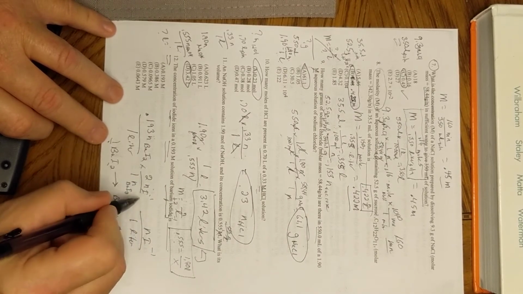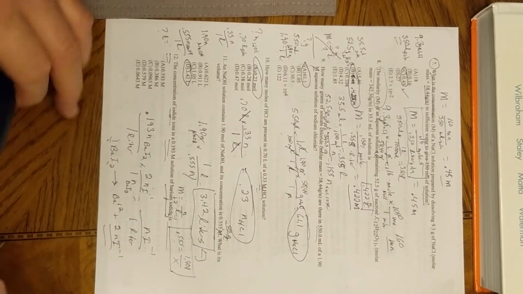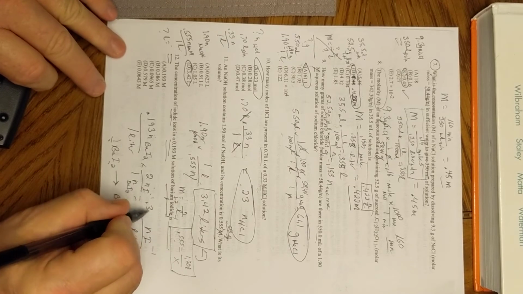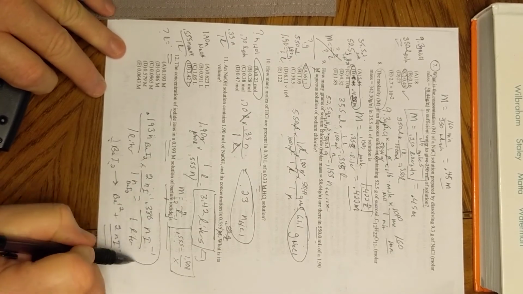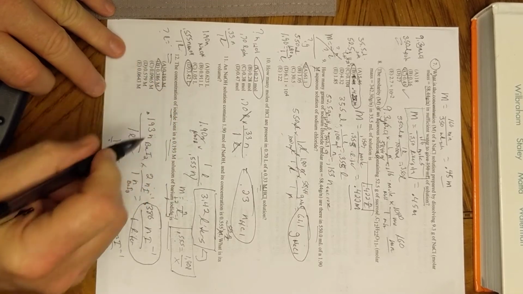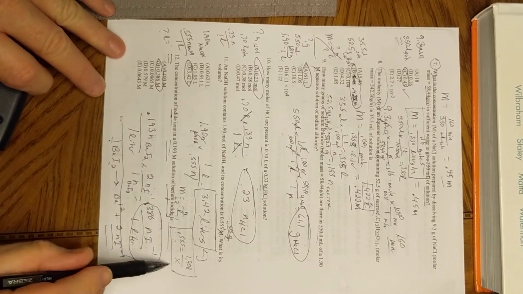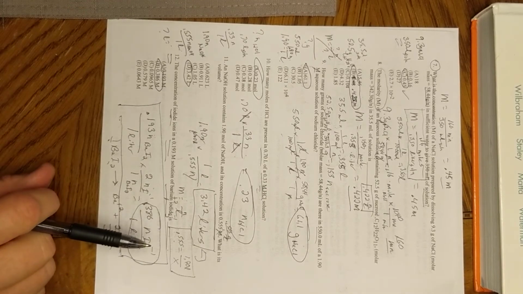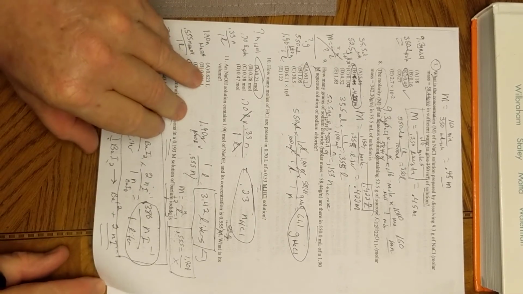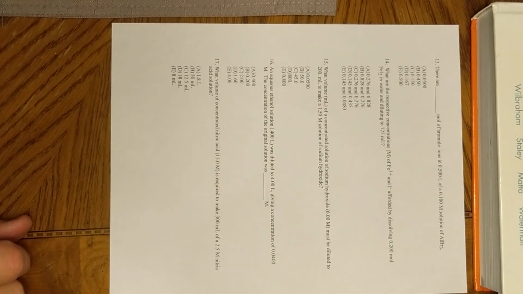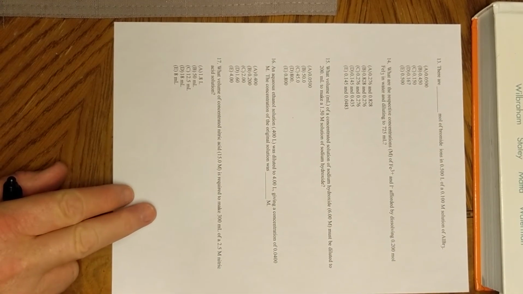There's 2 for every 1, so all you want to do is double 0.193. And your answer is 0.386. And that's B. If you're using dimensional analysis and labeling all your units, it's fairly easy to see. If you're looking at proportions, sometimes you'll miss a problem like that.